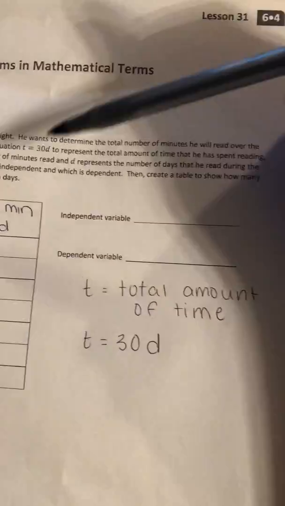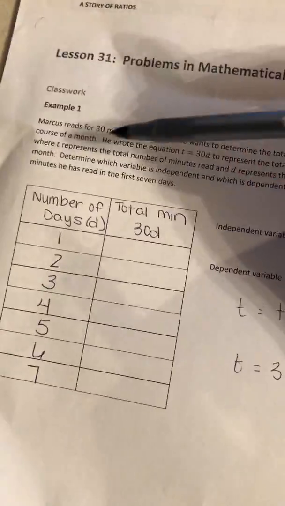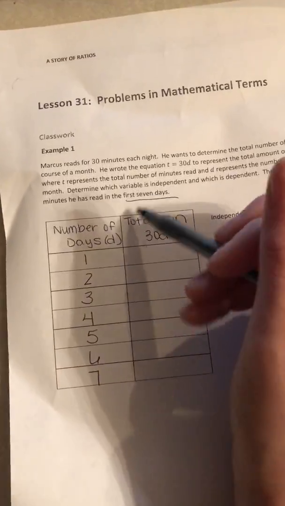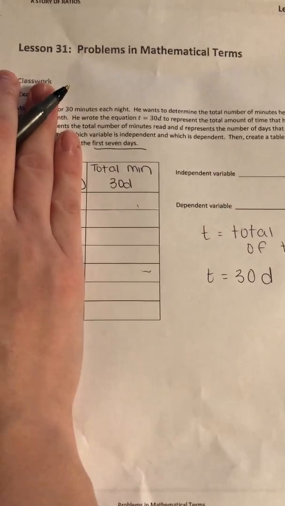Determine which variable is independent and which is dependent. Then create a table to show how many minutes he has read in the first 7 days only. I already filled in the first 7 days, but you're going to notice that I can't fill in any of my total minutes unless I know which day I'm solving for. If I just looked at total minutes equals 30D, I would ask myself, well, what is the D? If I didn't know that I'm talking about days, I could not solve for this column, which makes the number of days the independent variable.